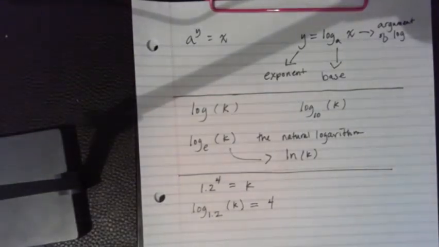So the point of this is we're going to start solving equations with our variables as exponents. And this will give us a way to do that. Okay?